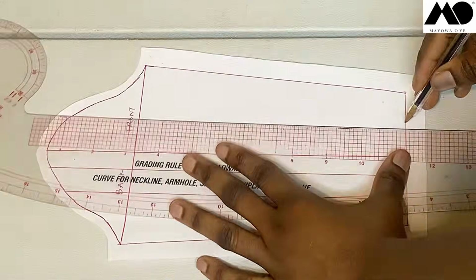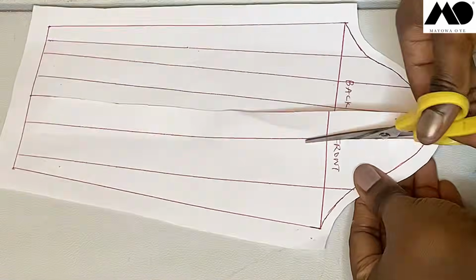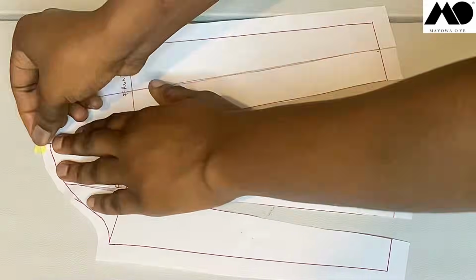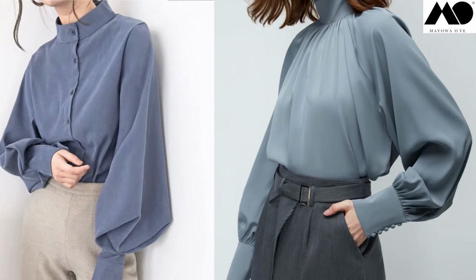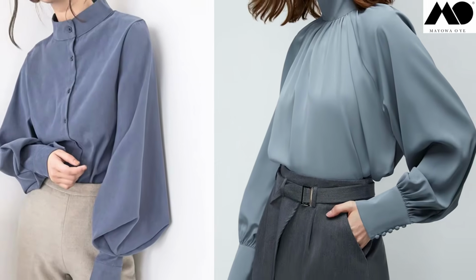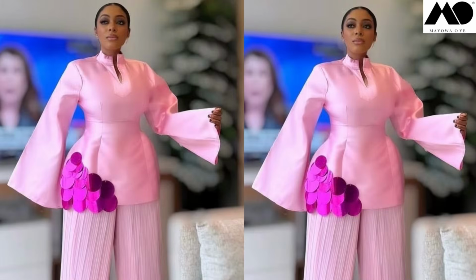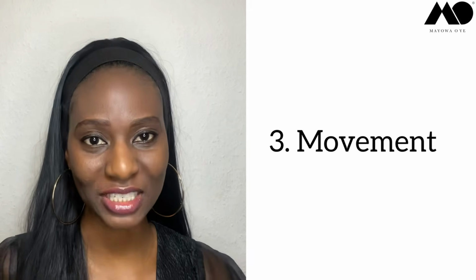If you slash open and spread at the cap, you'll get a bold sculptural puff sleeve. Slash and spread at the lower arm and you get a soft and flowing bishop sleeve. So the more you switch and shift your spread distribution, the more you are able to create endless sleeve variations. And that's the magic of pattern cutting, guys. One block, infinite expressions.